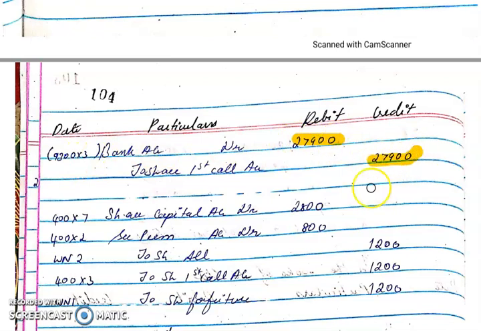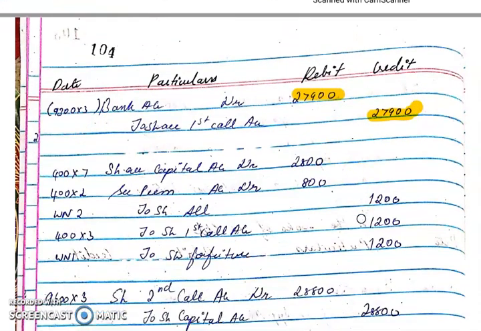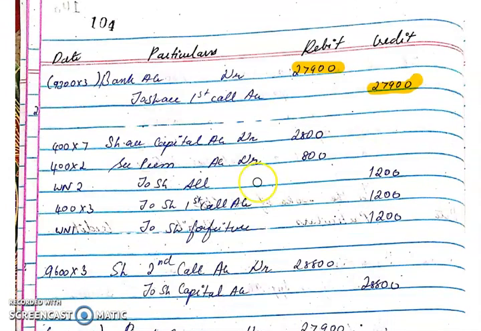Now from the question, this sum is a little different. As soon as the first call is being completed, they are forfeiting the shares. So one important thing which you have to note is how we are getting this 7 rupees. Leaving off the final call, you need to consider the application money, that is 2 rupees, allotment money, that is 2 rupees, and the first call money, that is 3 rupees. So that amounts to 7 rupees. So 400 into 7, that will be 2,800.